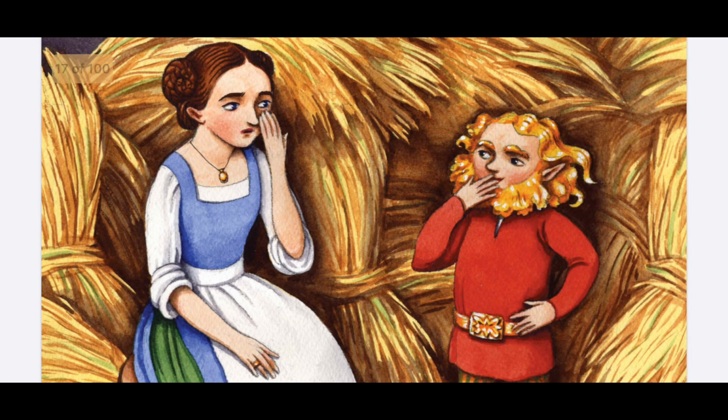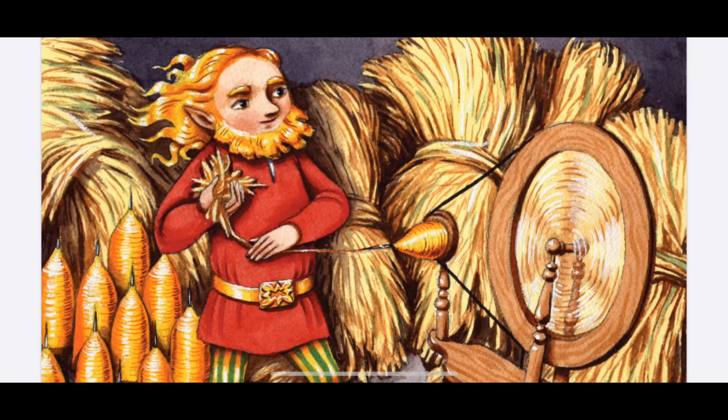Then the little man came close to her and whispered, "What will you give me if I spin it for you?" "Why, I'll give you my necklace," she stammered. The little man took the necklace and stood at the spinning wheel and whir, whir, whir. He spun, and by sunup all the straw had been spun into gold.